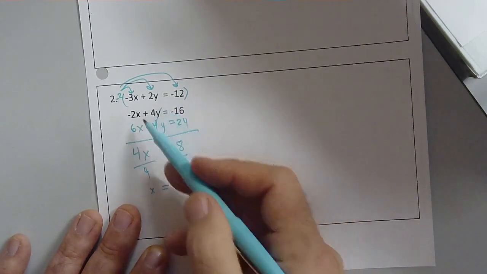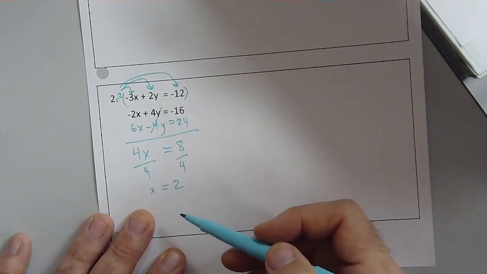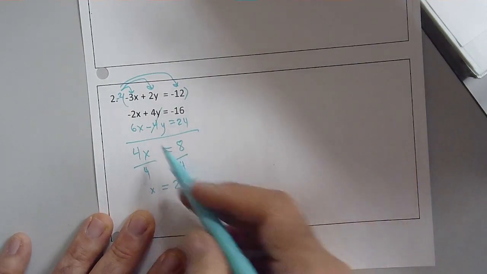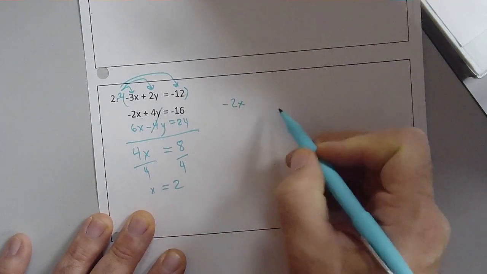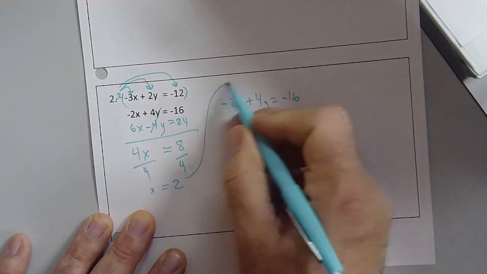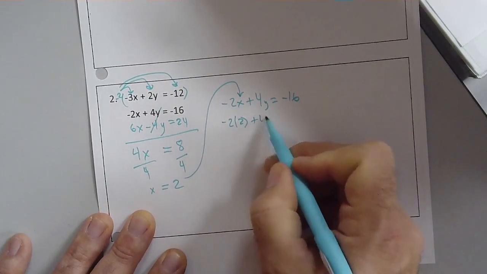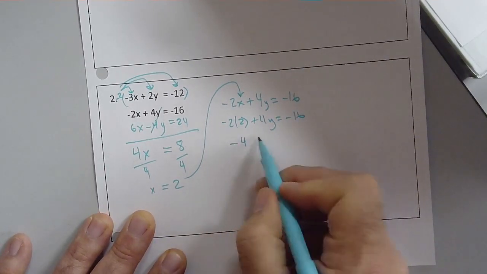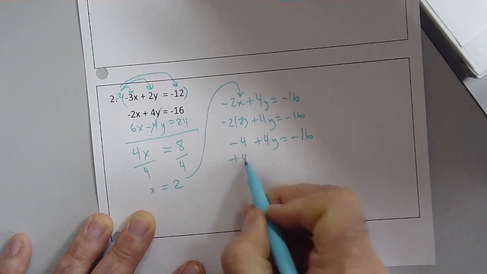Now, I've got to choose an equation and then substitute this 2 back in for x. I'm going to choose the second one, not for any real reason, but any of them will work. So that gives me -2x plus 4y equals -16, and then that's going to go right there. -2 times 2 plus 4y equals -16. -4 plus 4y equals -16. We're going to add 4 to both sides.